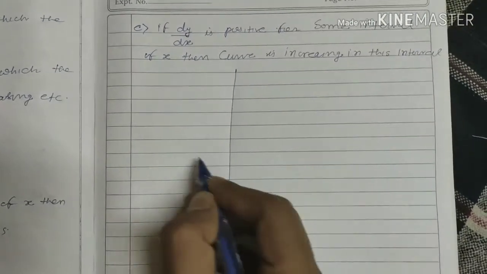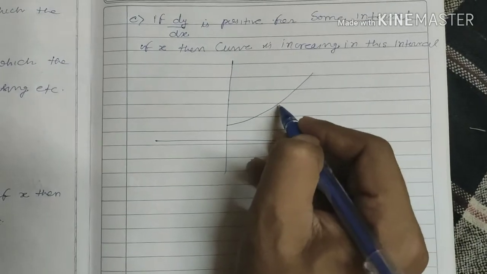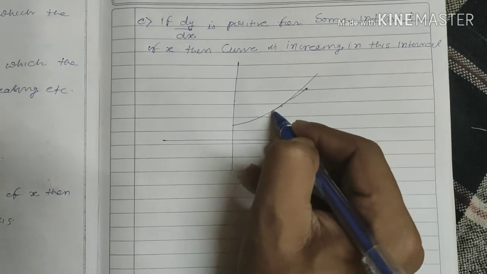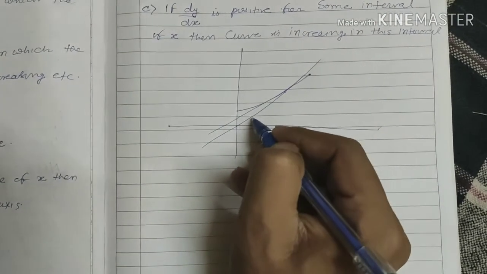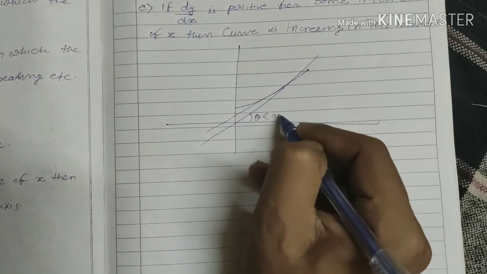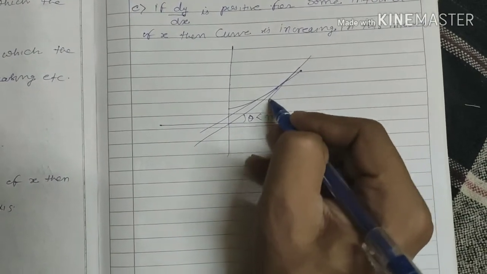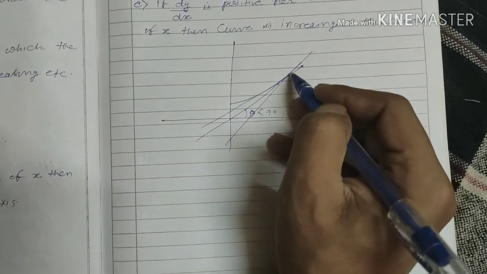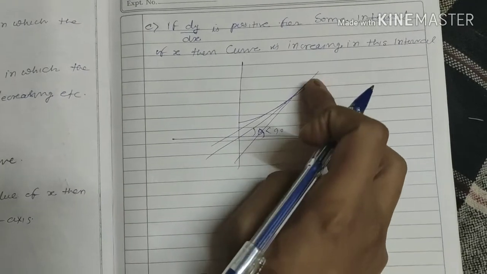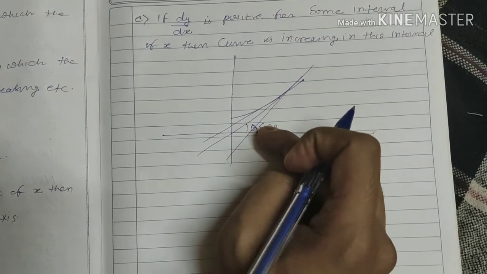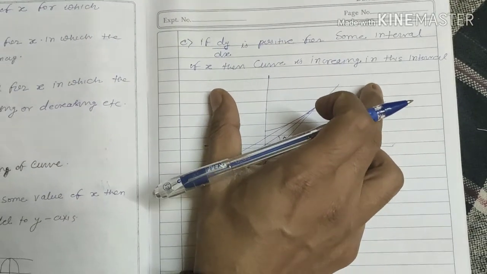Like this, if a curve is like so, when we draw a tangent, the angle formed by the tangent is always less than 90 degrees. Theta is always less than 90 degrees, every angle of the tangent is less than 90 degrees. So if dy by dx is positive for some interval of x, then the curve is increasing.